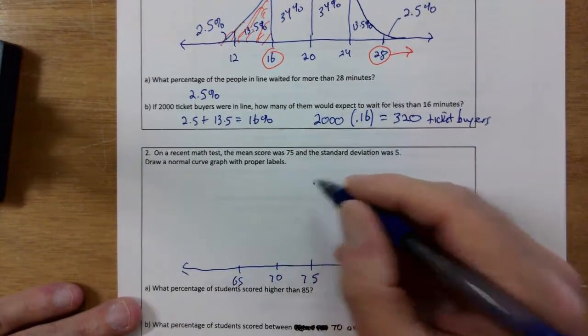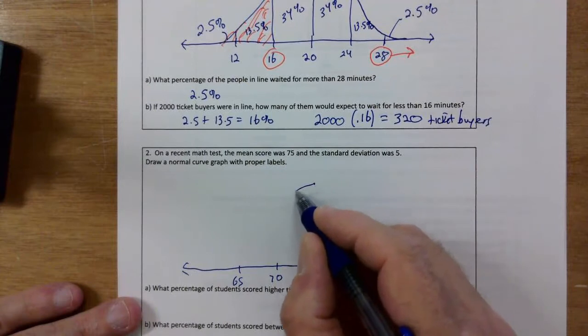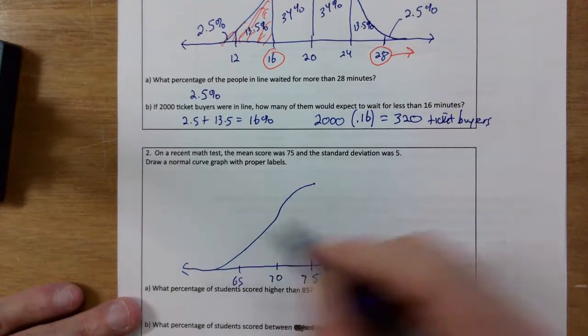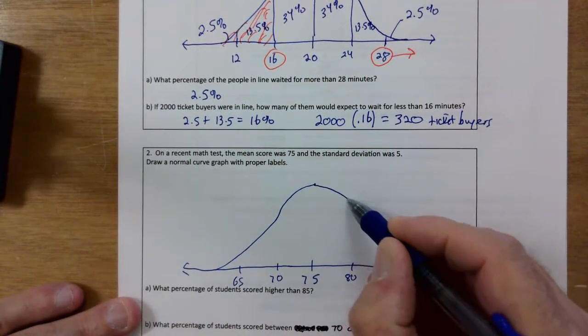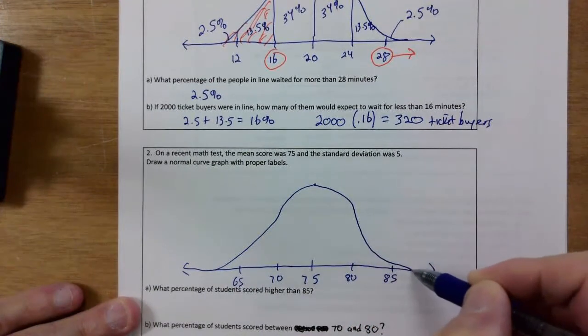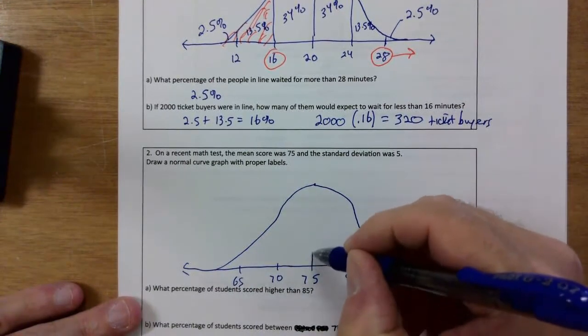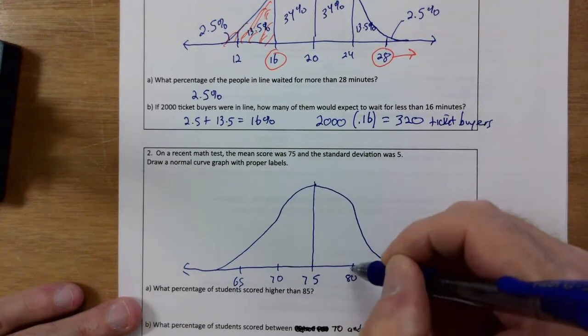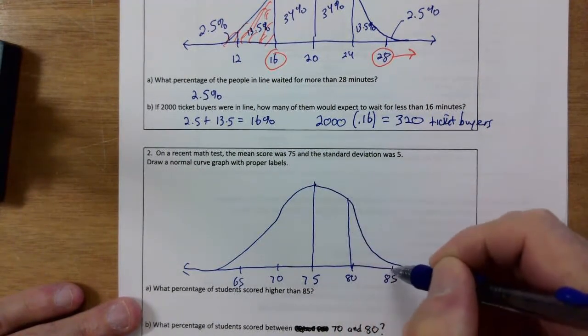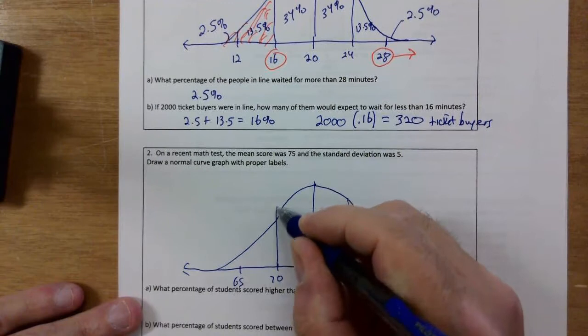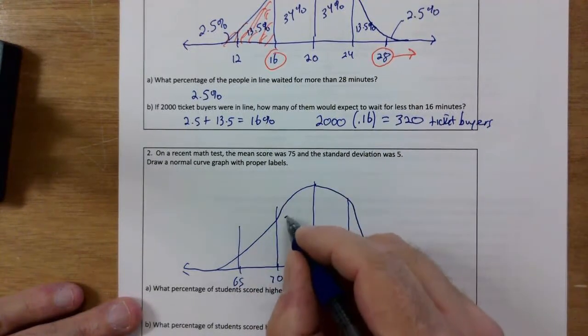Come up above here to the 75 and just kind of come down like that and then out like that. Down like that and then out like that. There we go. Draw your percentages. Again, this is 34.